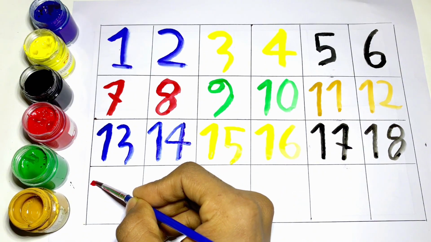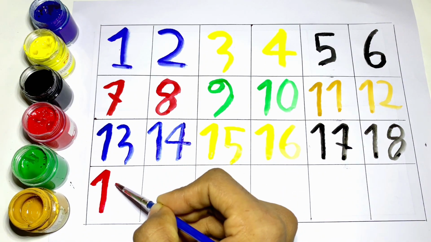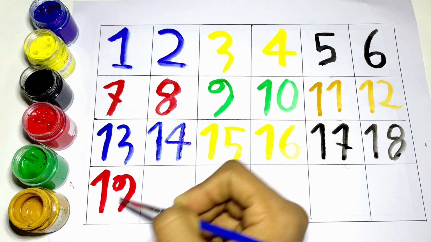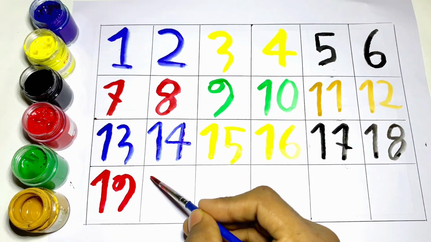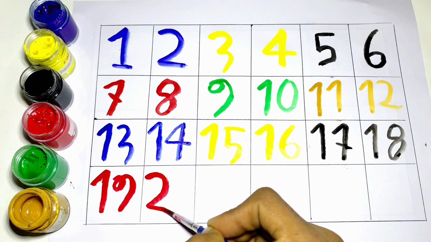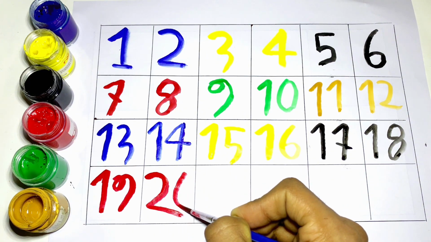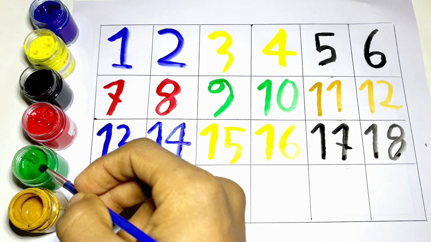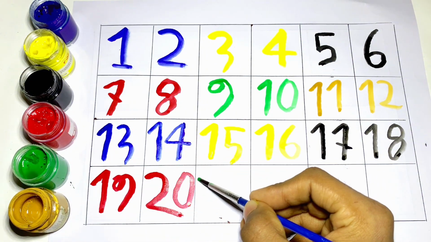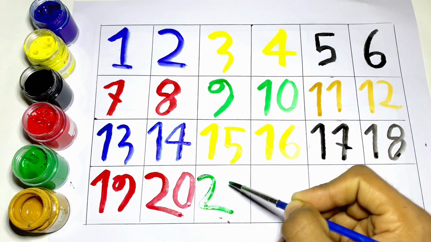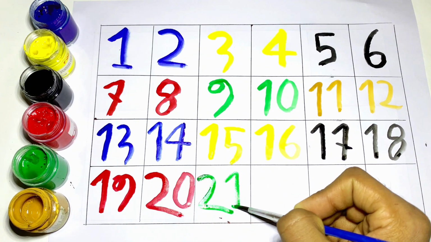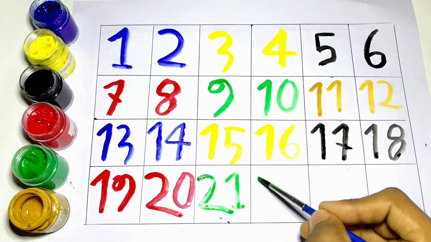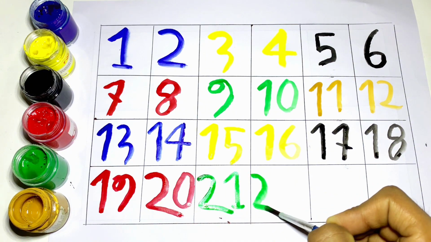Kids now draw 19, the numbers of 19, and use red color. Kids again use red color and draw 20, the numbers of 20. Kids now draw 21, the numbers of 21, and use green color. Kids again use green color and draw 22, the numbers of 22.